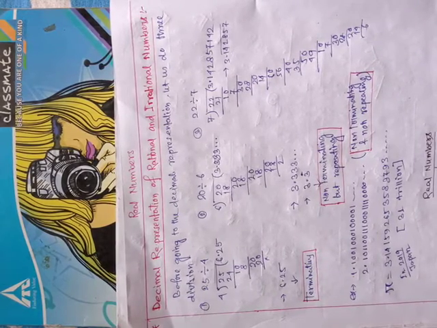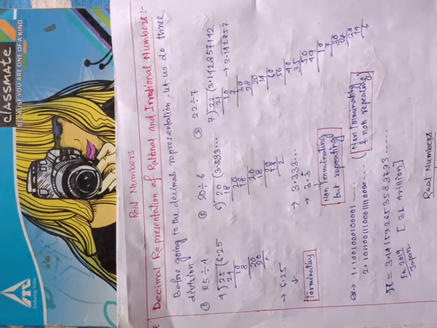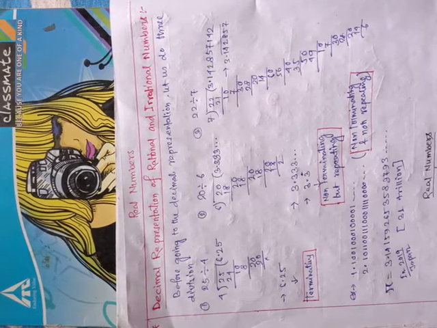Now we have arrived at the last part of this chapter. Throughout this video we are going to discuss the decimal representation of real numbers, and how to know whether a number is rational or irrational by looking at its decimal representation.